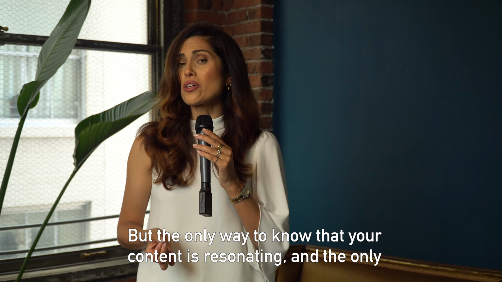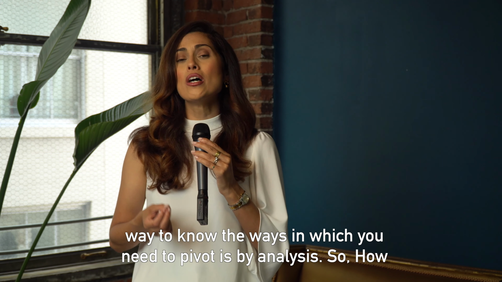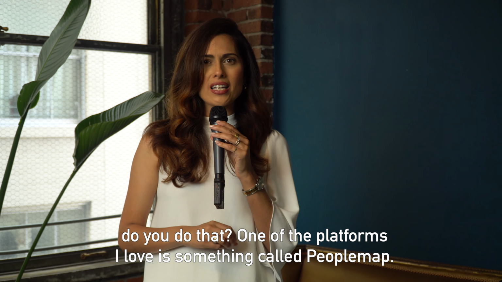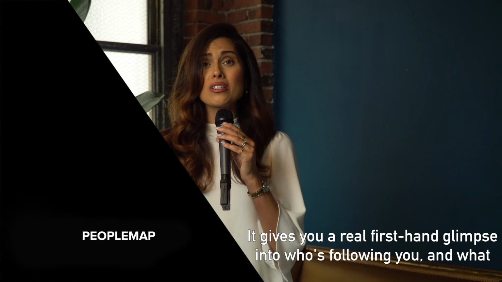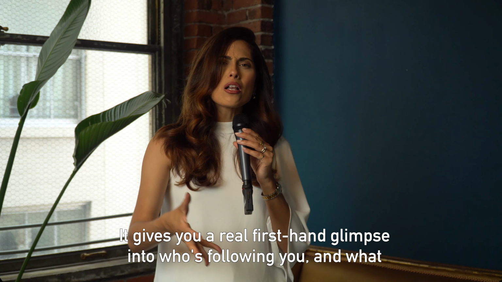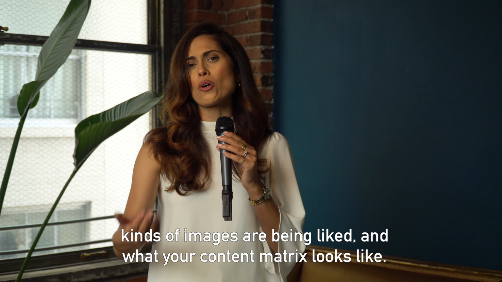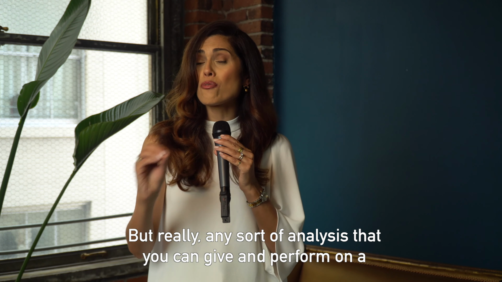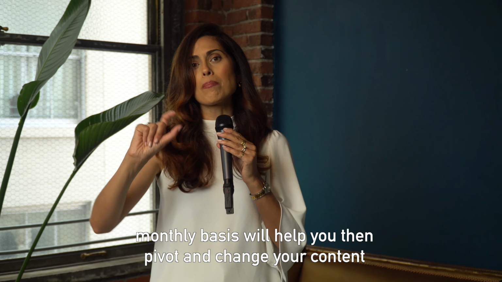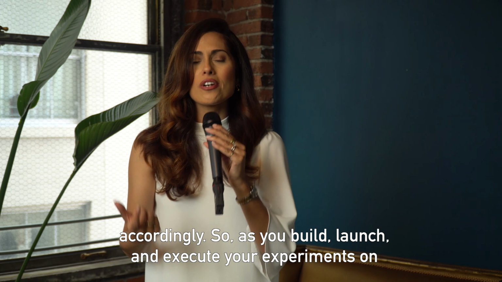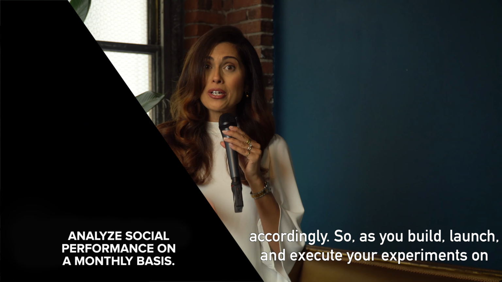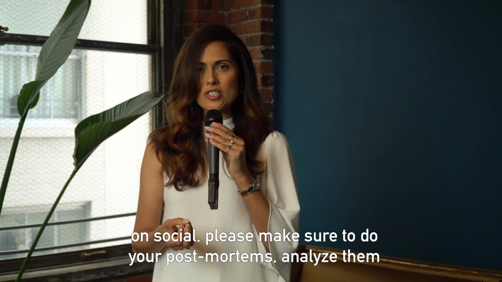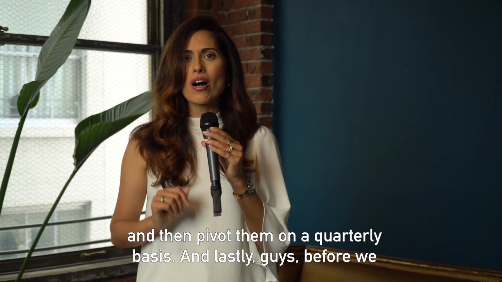But the only way to know that your content is resonating, and the only way to know the ways in which you need to pivot, is by analysis. So how do you do that? Some of the platforms I love are something called People Map. It gives you a real first-hand glimpse into who's following you, what kinds of images are being liked, and what your content matrix looks like. But really, any sort of analysis that you can perform on a monthly basis will help you then pivot and change your content accordingly. So, as you build, launch, and execute your experiments on social, please make sure to do your postmortems, analyze them, and then pivot them on a quarterly basis.